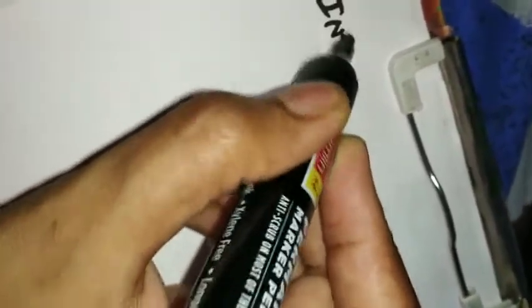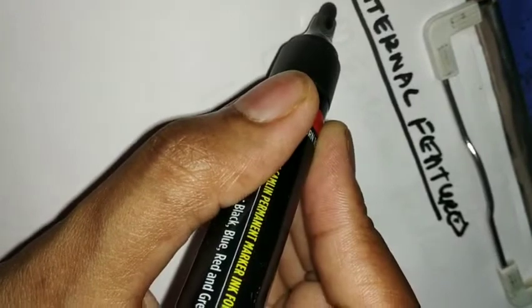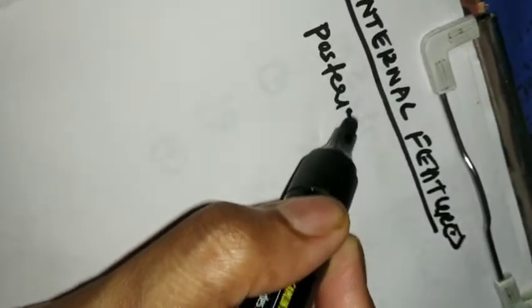Guys, now let's see about the internal features of the right atrium. Internal features. Okay, so we'll study this under three headings. First you'll have the posterior portion, then anterior, and then the intra-atrial septum. Atrial septum. So first we'll see about the smooth posterior portion.